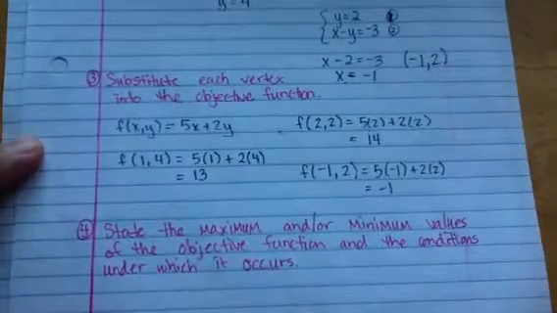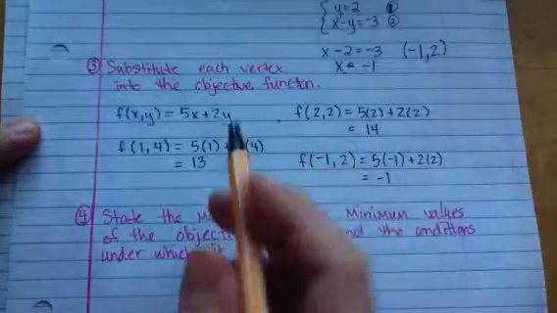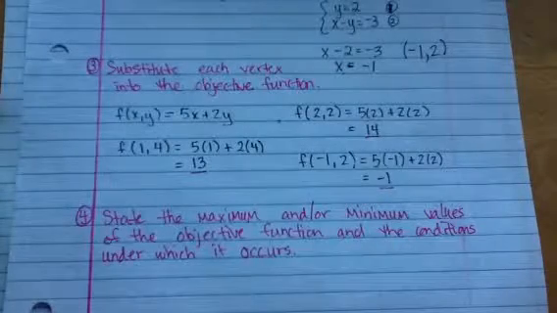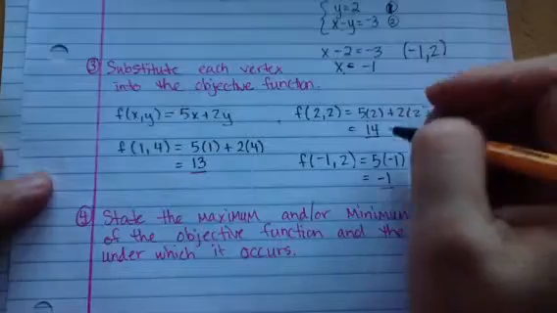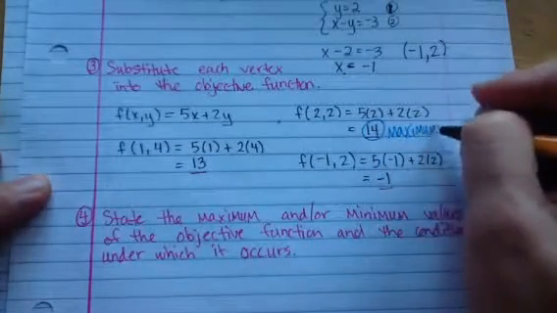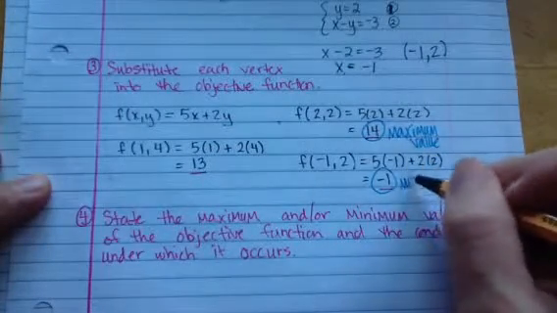So we want to look back at the work we just did, and we're going to identify that of the three values, 13, 14, and -1, the maximum value is 14. And the minimum value is -1.